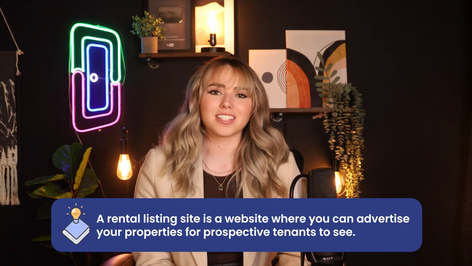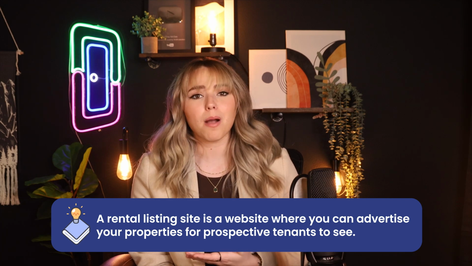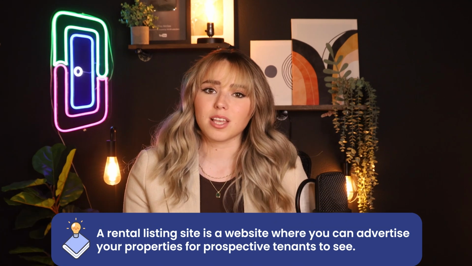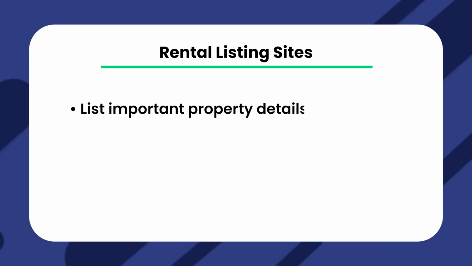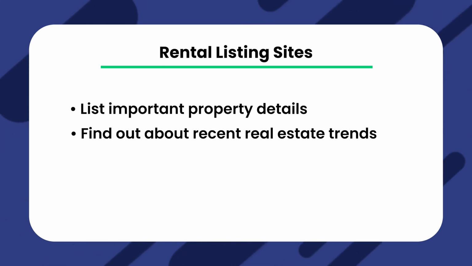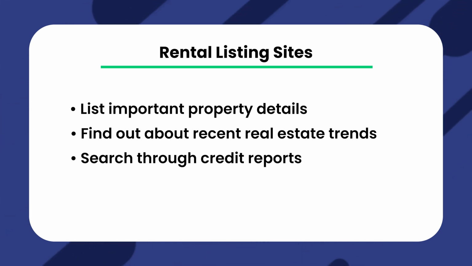In essence, a rental listing site is a website where you can advertise your properties for prospective tenants to see. Through the same website, you can also do things like list important property details, find out about recent real estate trends, and even search through credit reports. Some of these sites require some sort of payment in order to use their services, like a subscription. However, in today's video, we'll only be going over sites that offer their services for free.